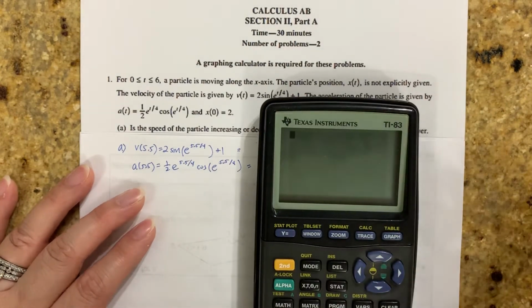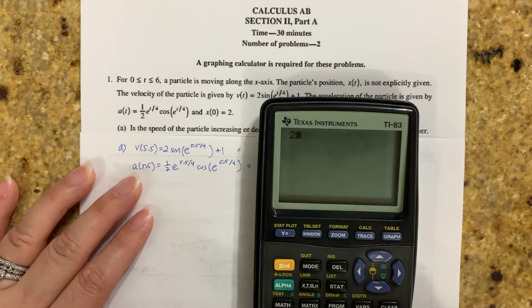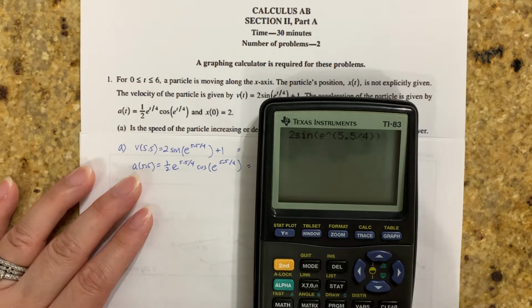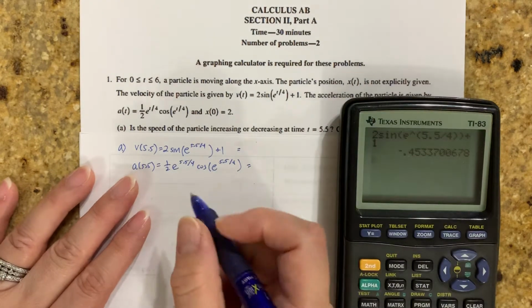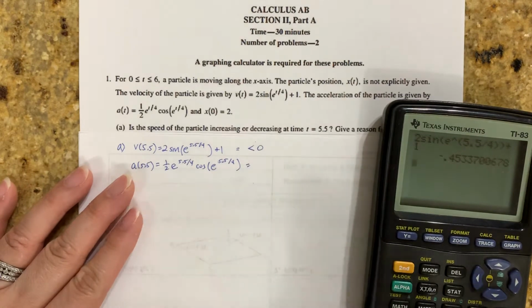Calculator time. This is not very doable without it. 2 sine e to the 5.5 divided by 4, close parentheses, close another parentheses because that's all the sine, and then plus 1. That gives me a negative answer. I don't even care about the exact answer. I know it's negative.